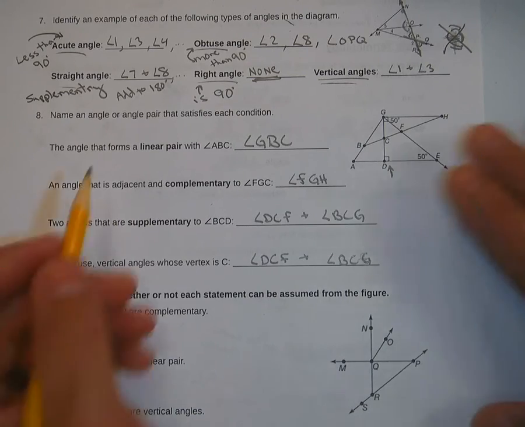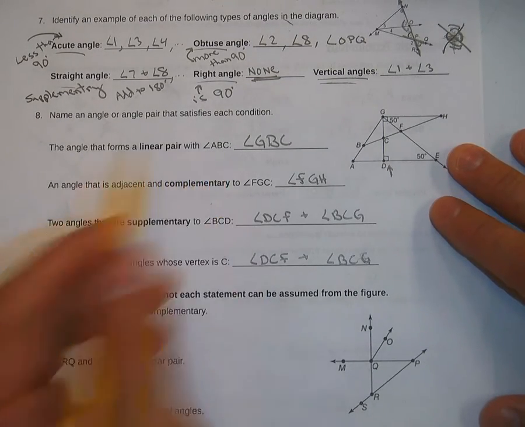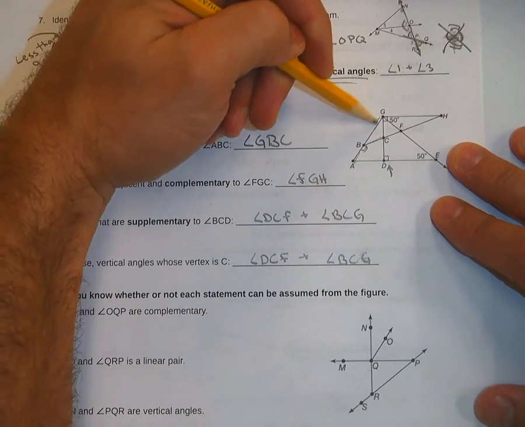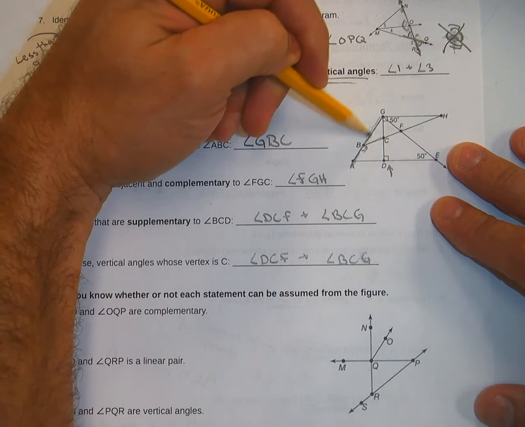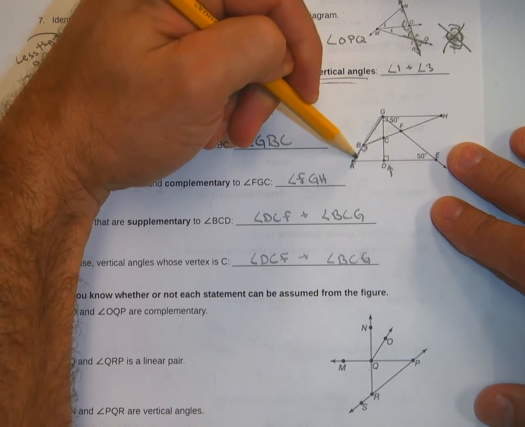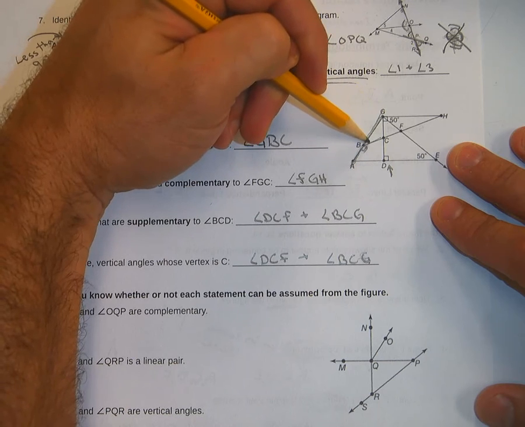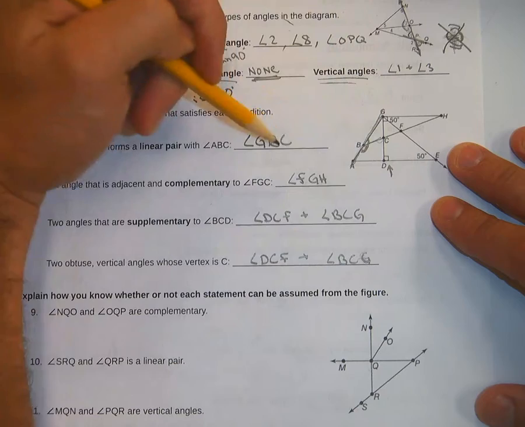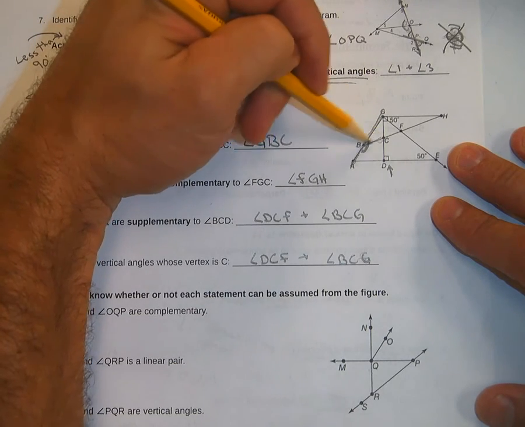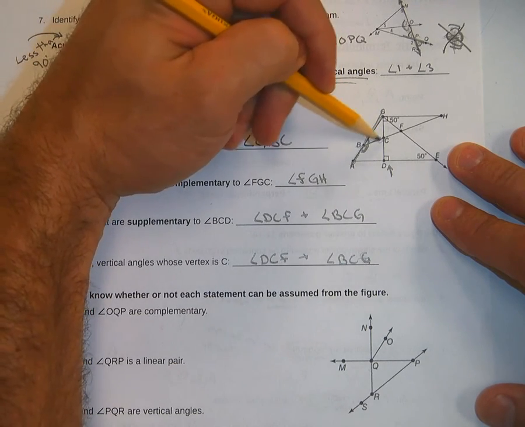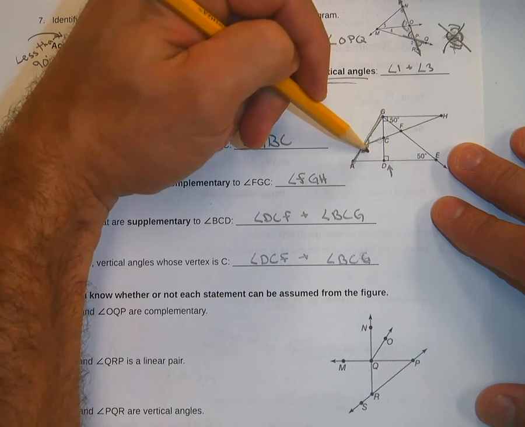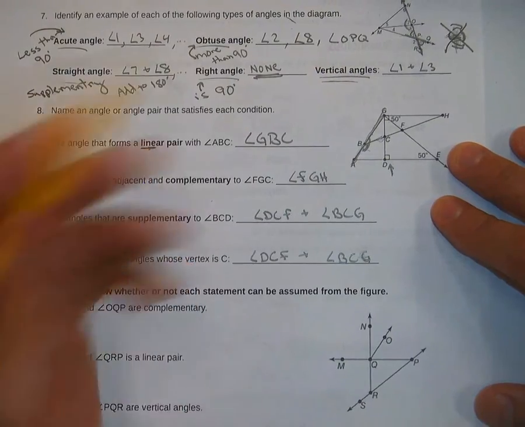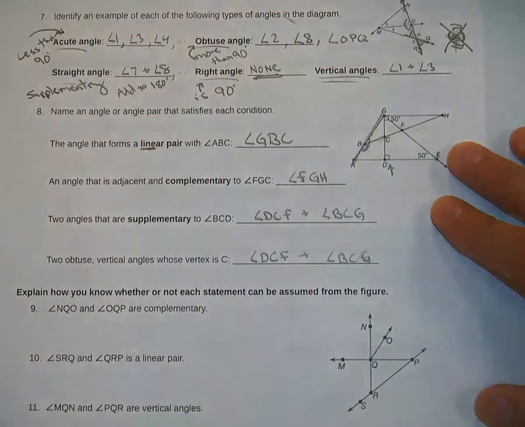All right. So the angle that forms a linear pair with ABC. So A to B to C is right here. And the line that we have to work off of is this one right here, technically a line segment. But we know that because that continues on straight like that, this has to be a 180 degree angle. So ABC would be a linear pair with GBC, or CBG. This is the angle that forms a linear pair with that one because they make a line. That's what the root of linear is, line. Those two angles form a straight line.